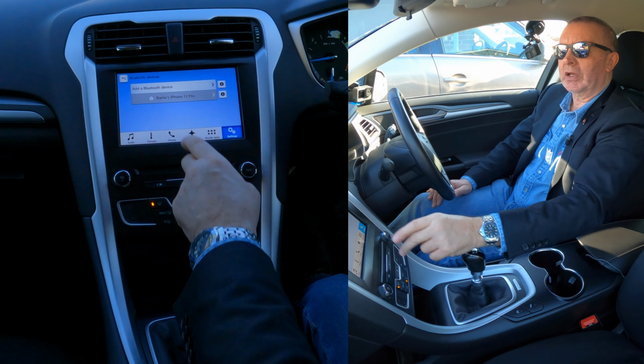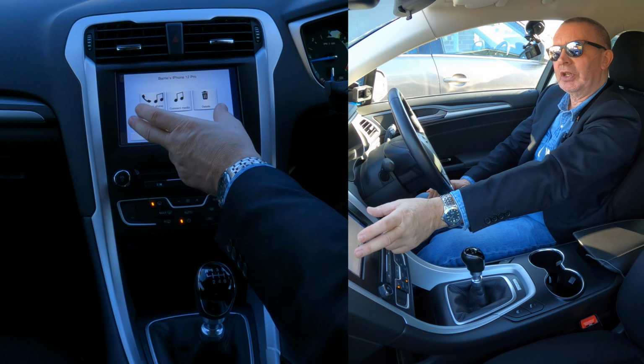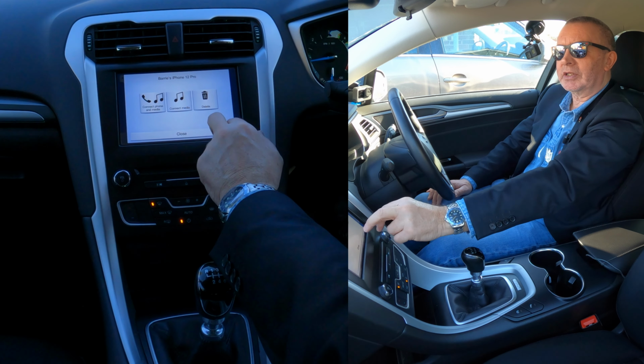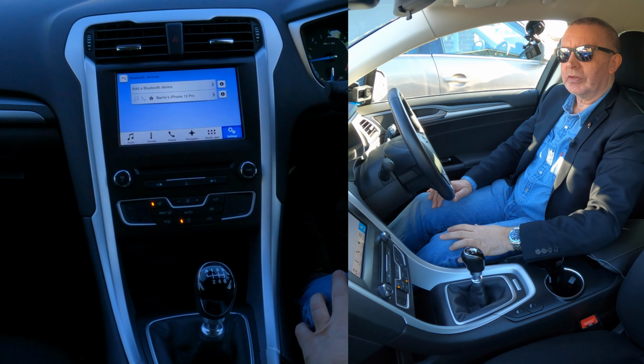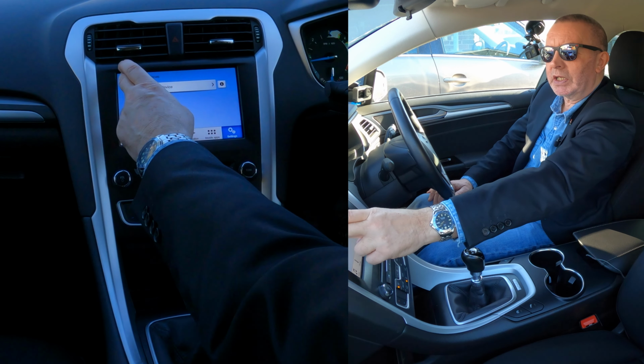What we need to do is click on that, and then it's giving you the option to connect the phone, connect as media, or delete. We want to delete it. Delete Barry's iPhone, yes. That's it gone.